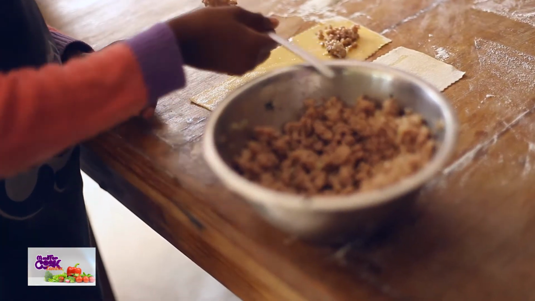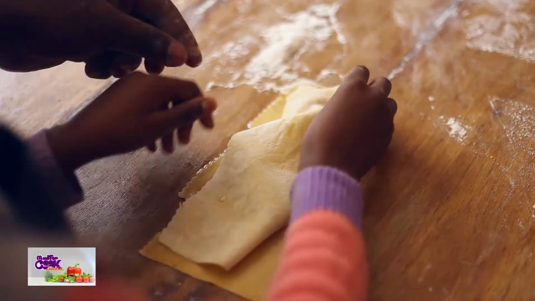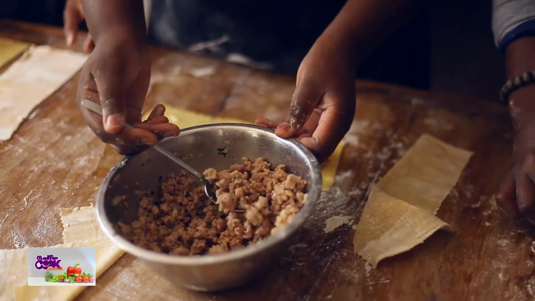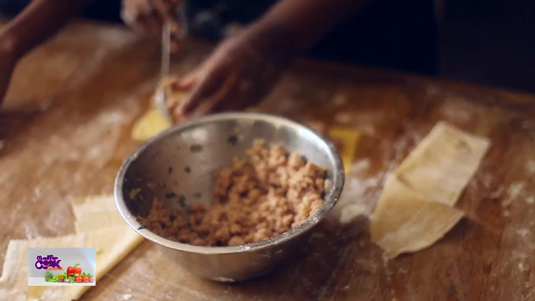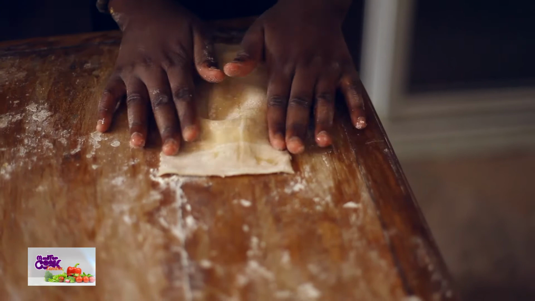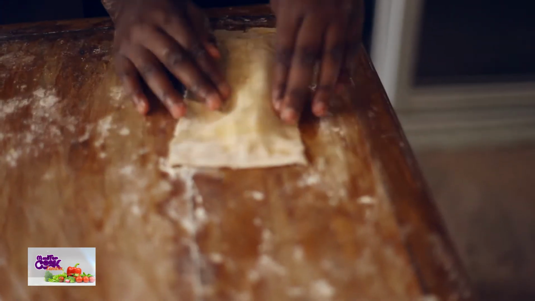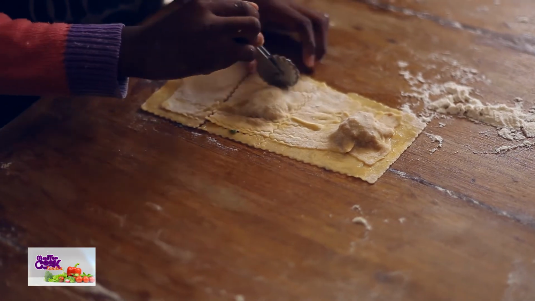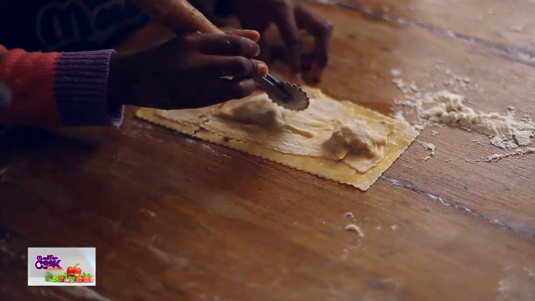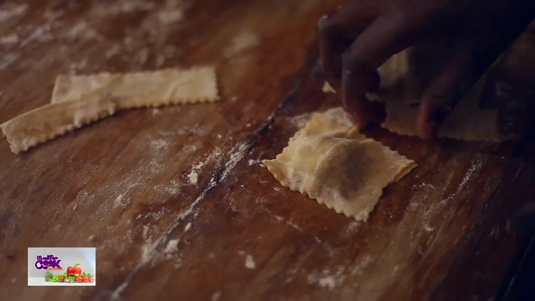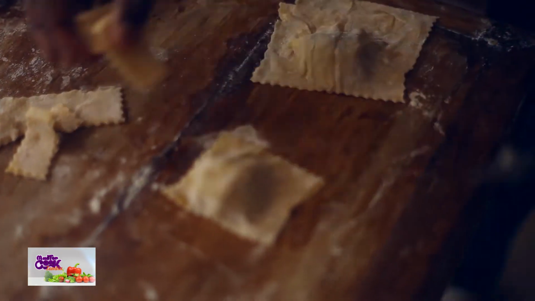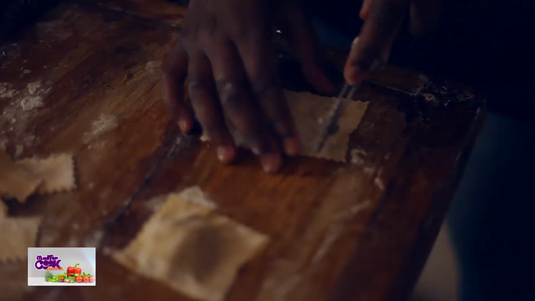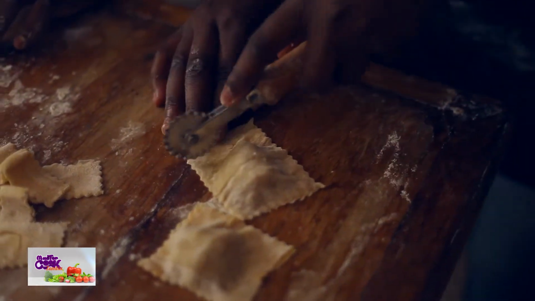We use a teaspoon to measure the filling for our ravioli, then cover it with more pasta. The egg we use to brush on the pasta acts as glue to seal the ravioli together so it doesn't open up when we're cooking. We then cut the ravioli into shape and put it aside to cook later. Now we move on to tagliatelle.